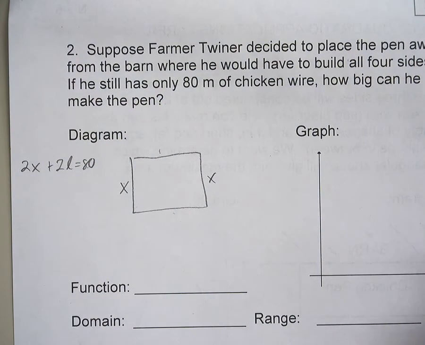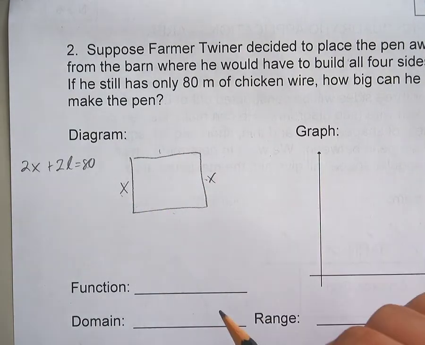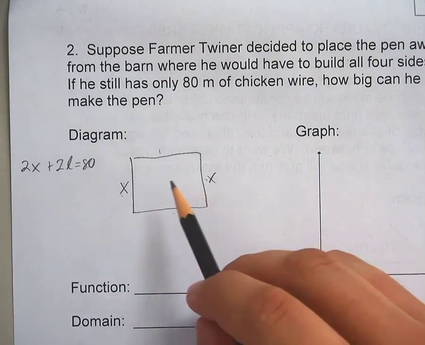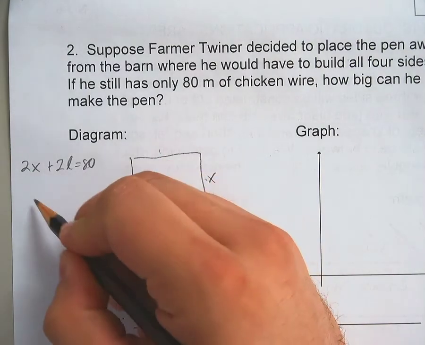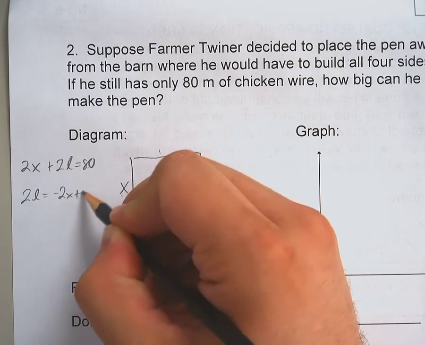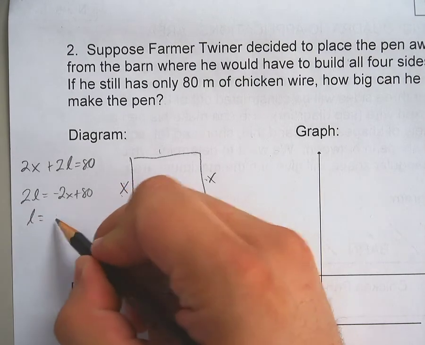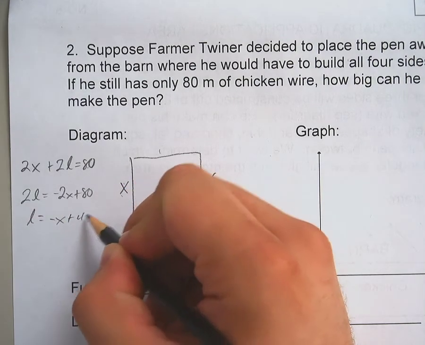So let's figure out what my length has to be then. I know this plus this plus this plus this has to give me 80. So let's figure out what one of these lengths is. Subtract your 2x, 2l equals negative 2x plus 80, and then divide by 2, negative x plus 40.